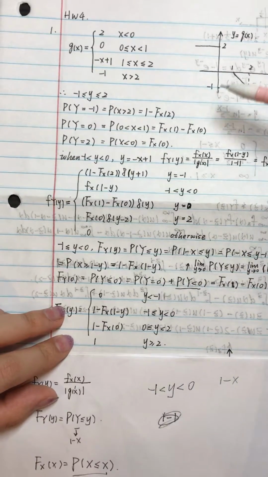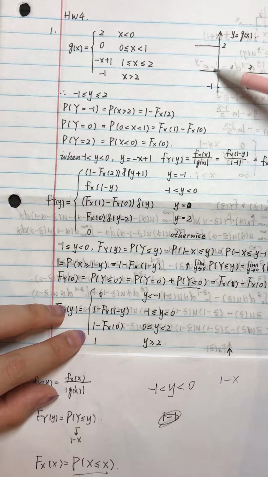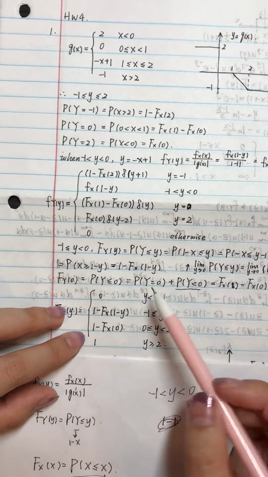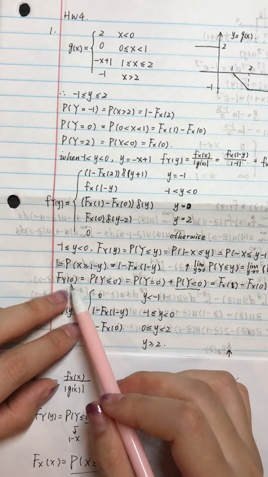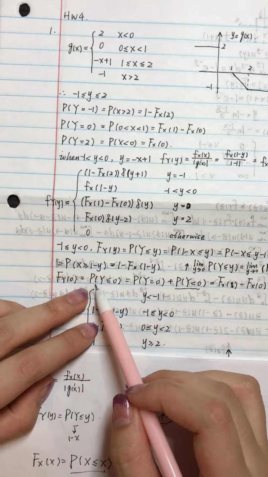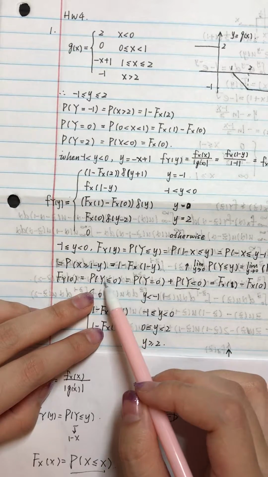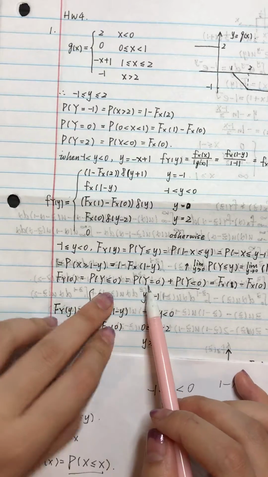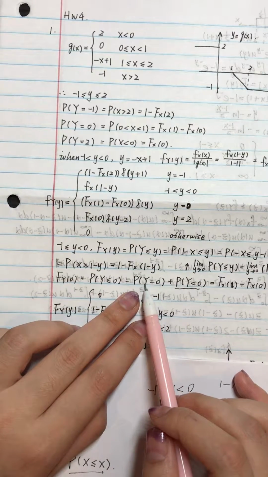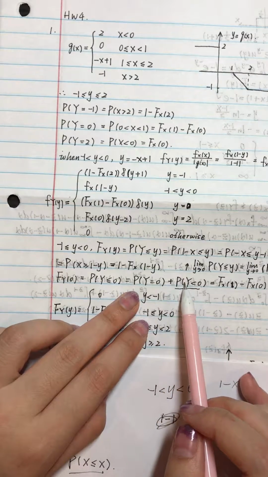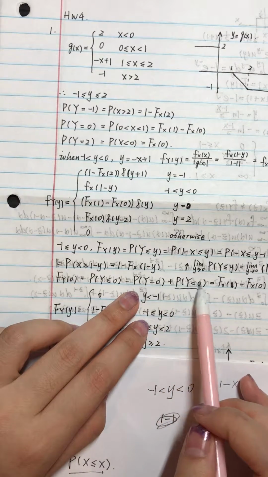And now we want to calculate this part when y is larger than 0 but less than 2. This probability, capital F_Y(0), equals the probability that Y is less than or equal to 0, and it equals the probability that Y equals 0 plus the probability that Y is less than 0.